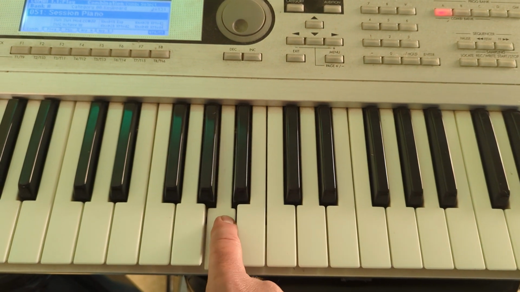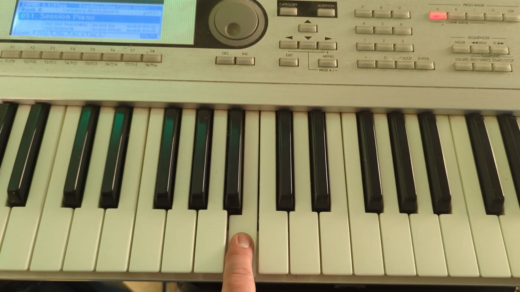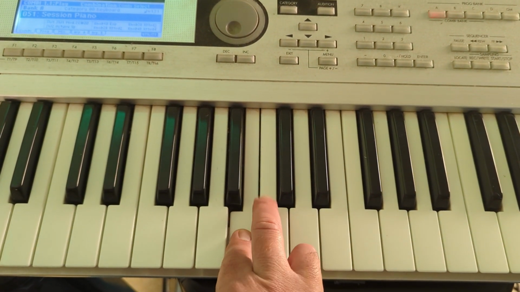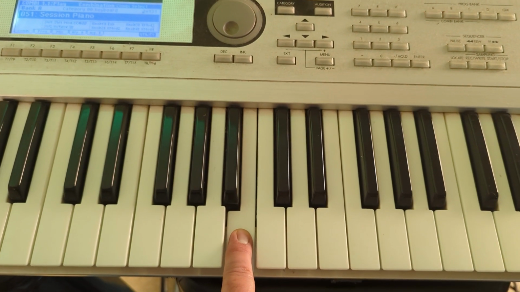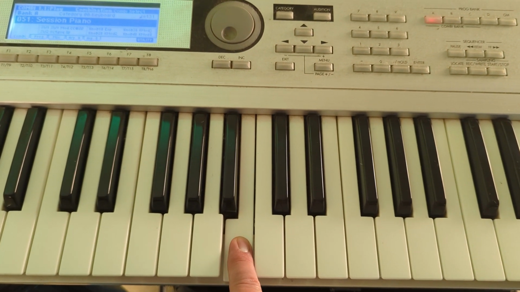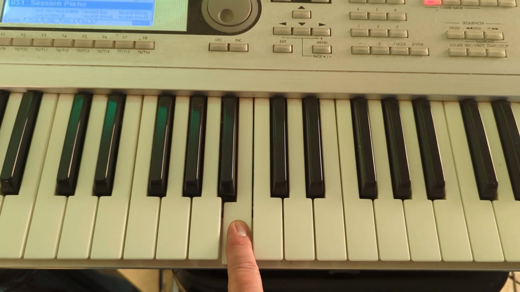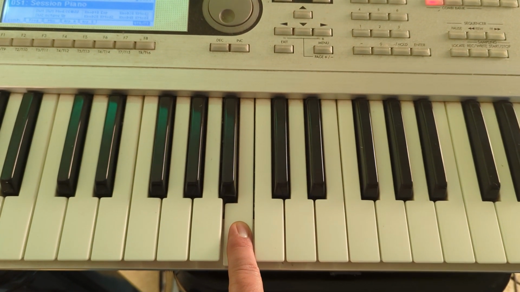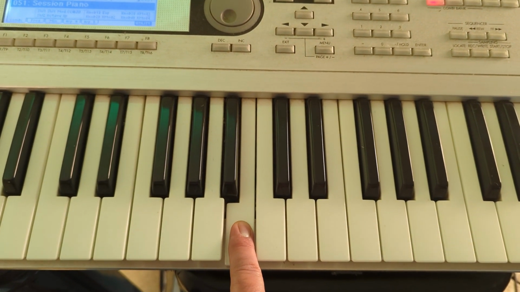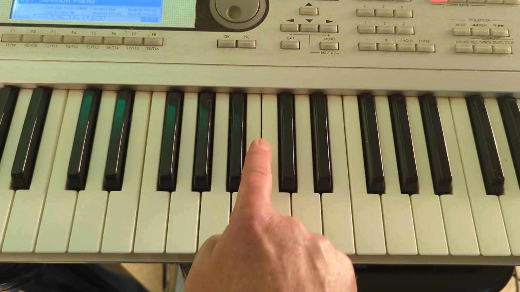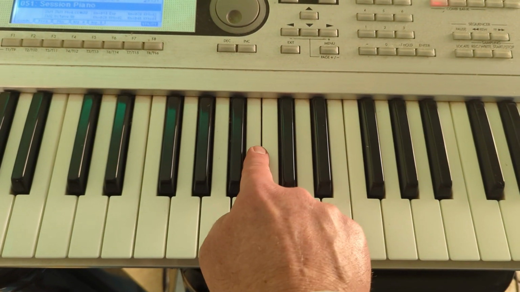So let's run through them. A sharp, B. Now, what goes on here? There is no such thing as B sharp or C flat. Hence the joke in The Simpsons when he called his singing group the B Sharps and they all laughed. Probably an insider's joke there, but there is no B sharp. There is no C flat.